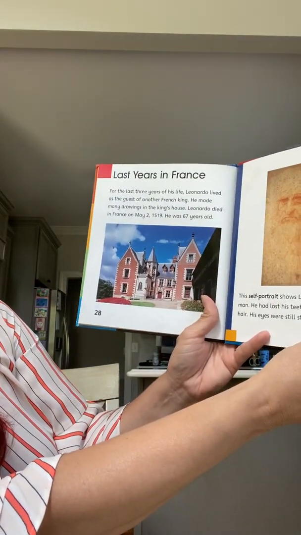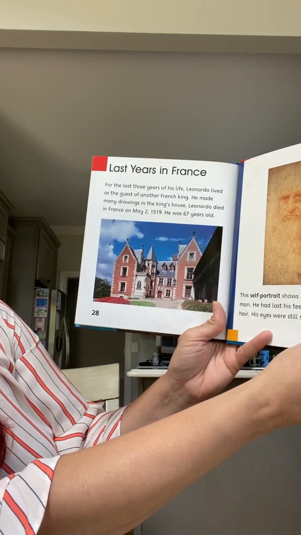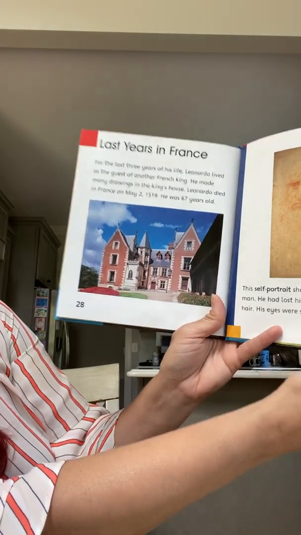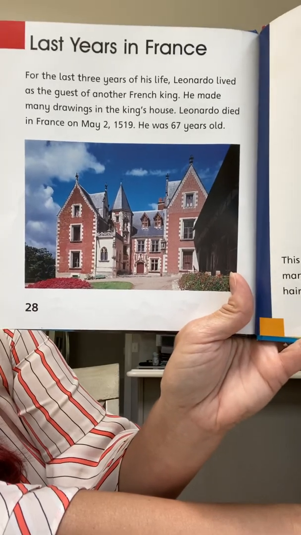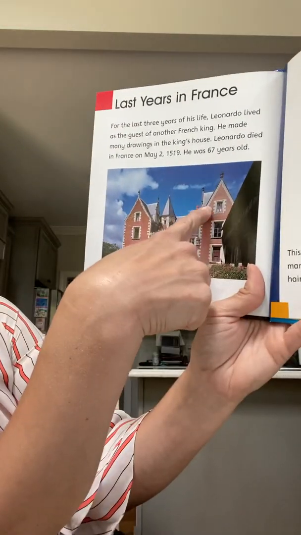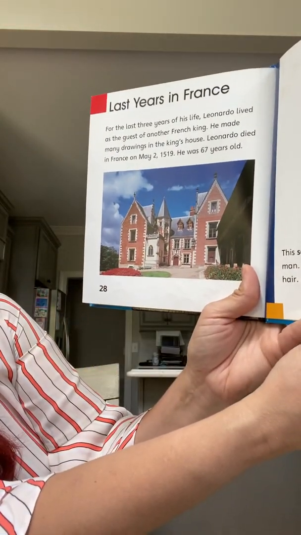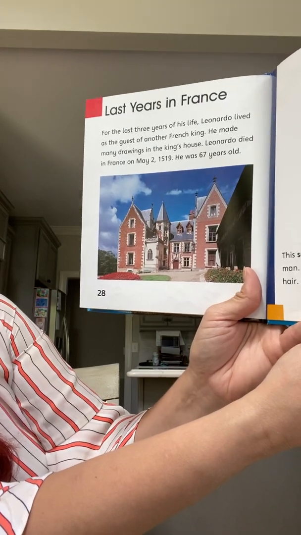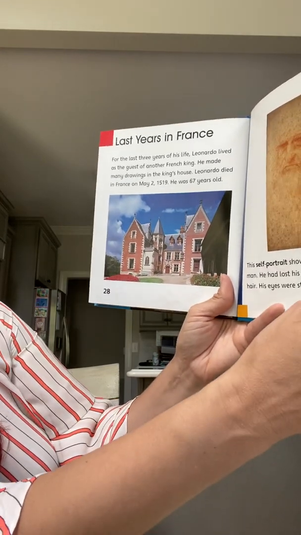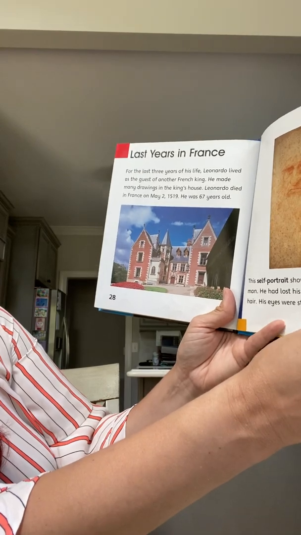Last years in France. For the last 3 years of his life, Leonardo lived as the guest of another French king. This might be showing us exactly where he lived. He made many drawings in the king's house. Leonardo died in France on May 2nd, 1519.